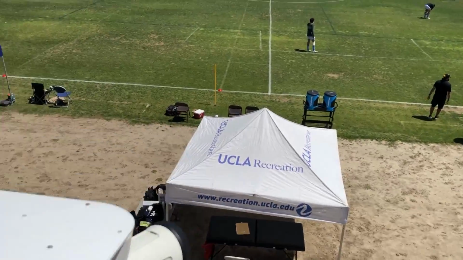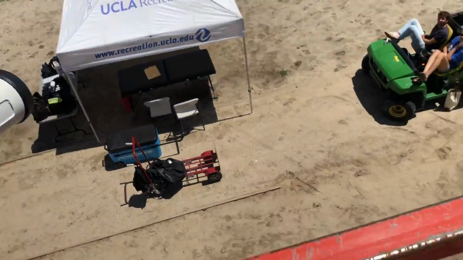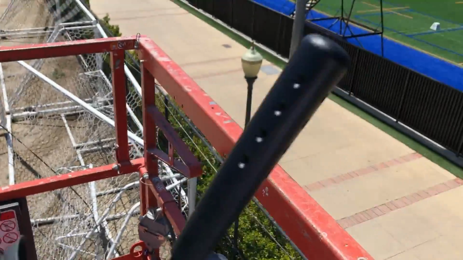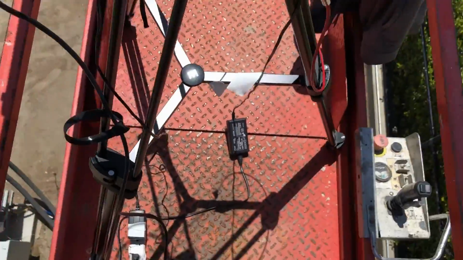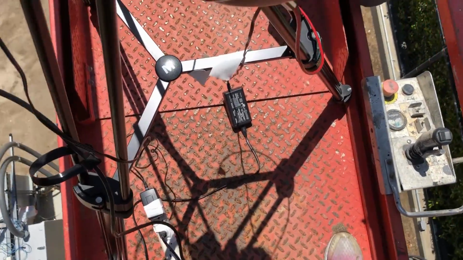Okay, let's see. I think we have a good vantage point of the field. I think this is high enough for today. So it's a little bit wobbly. Get your sea legs, adjust pretty fast.